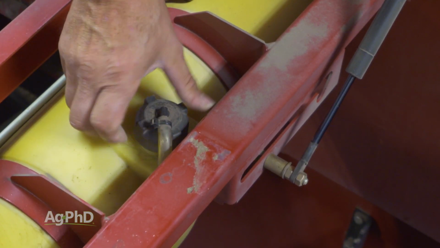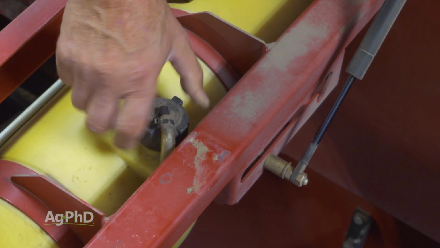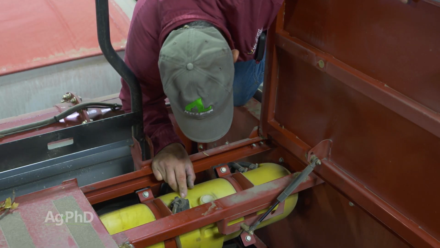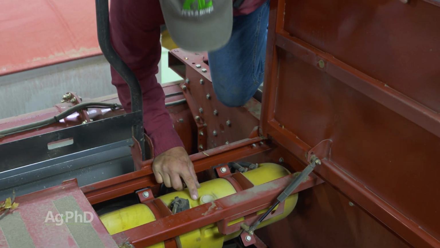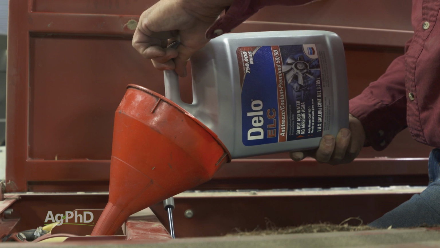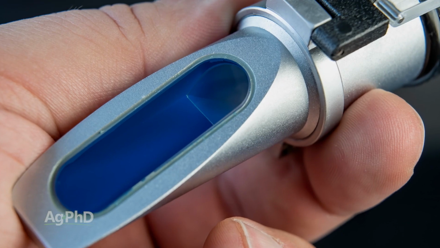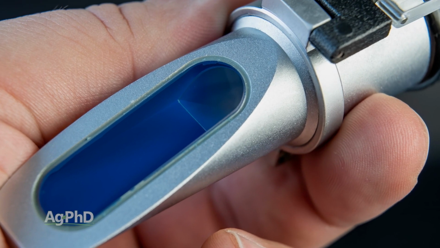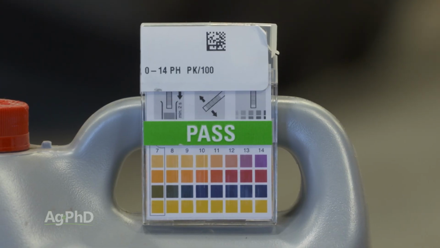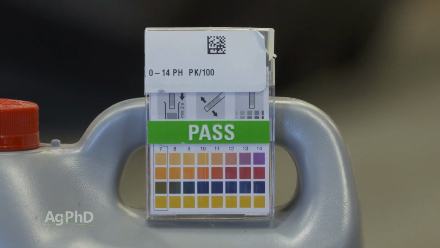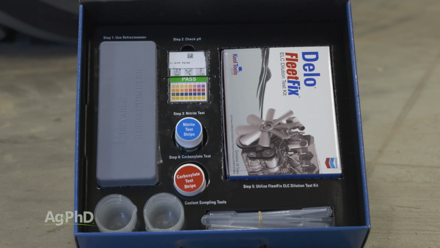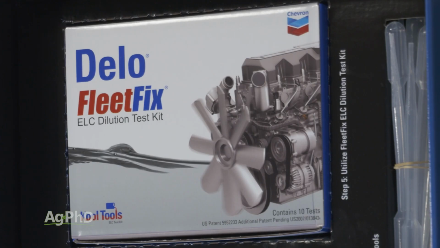The first thing you need to do is visually inspect the coolant color and the coolant level in the overflow tank. If everything looks fine, you may just need to top off the coolant as needed. Check the freeze point with a refractometer and adjust as needed. Also, pH strips are a handy way to test your coolant condition at any point during the year. Testing for corrosion inhibitors is important too, to extend the life of your equipment.